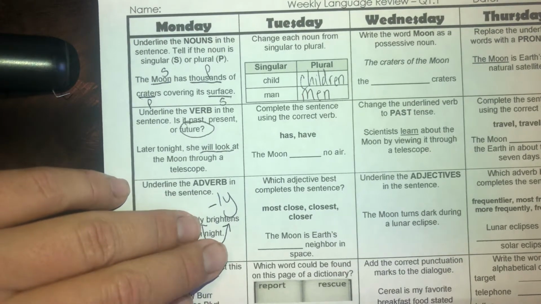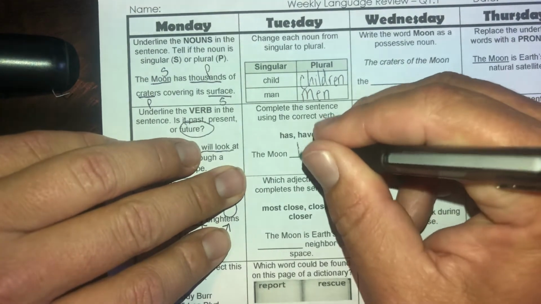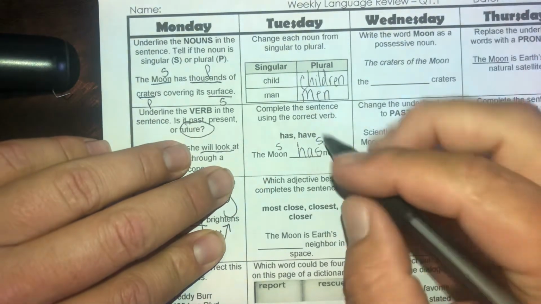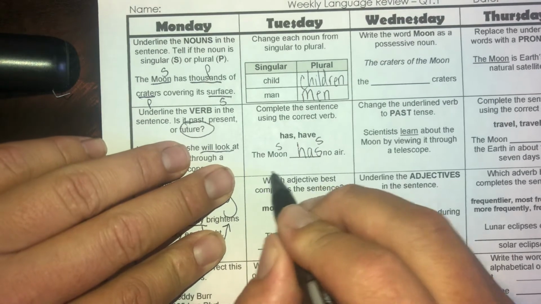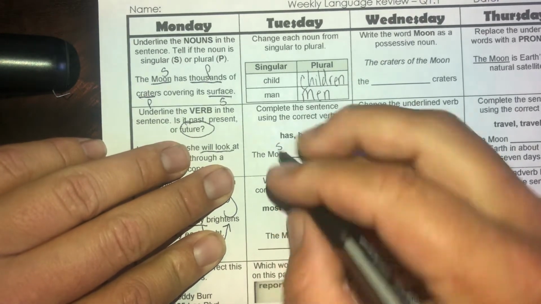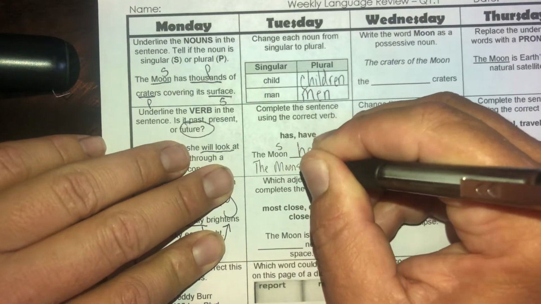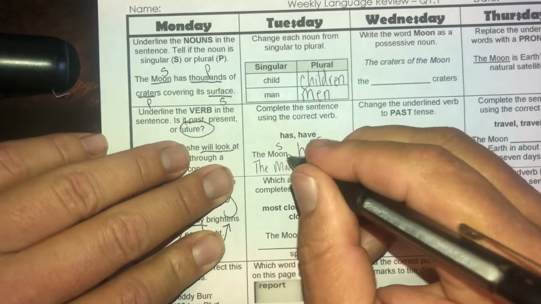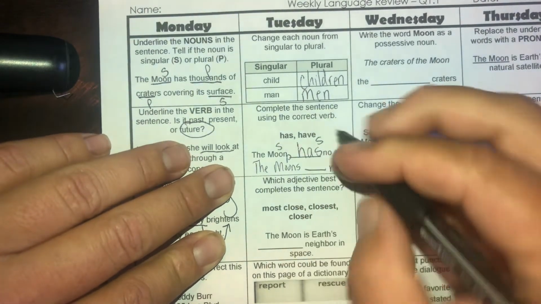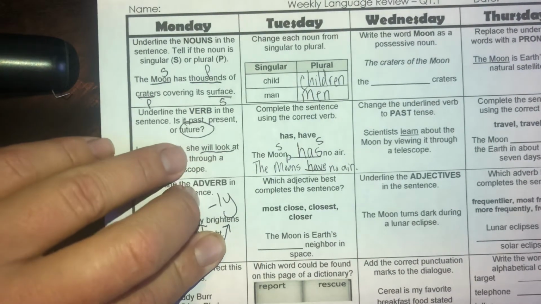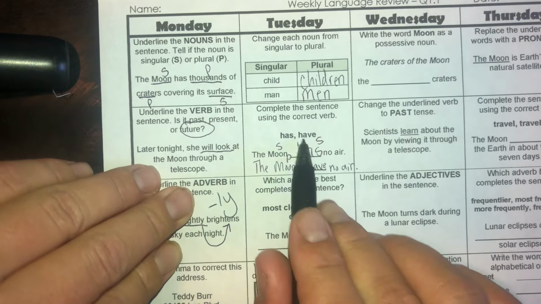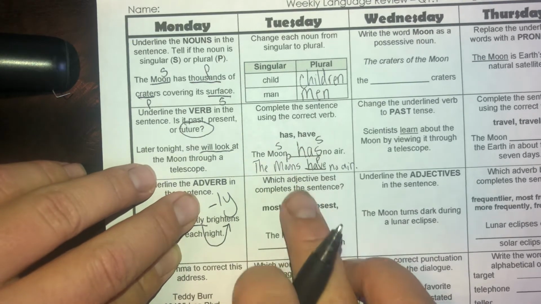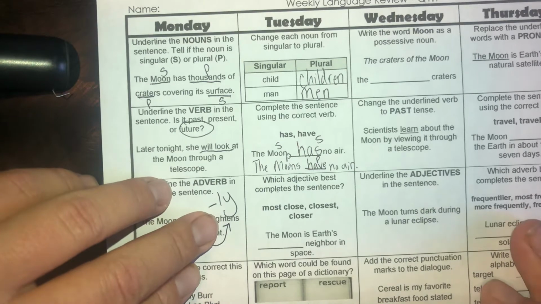Okay, complete the sentence using the correct verb. The moon has. Moon is singular and has is singular. If it was more than one person or thing, the moons, then it would be have. So for example, the moons blank, no air. Now because moons is plural, you have to use the plural, and the plural is have. Okay? So singular goes with the singular has, plural moons goes with plural have.